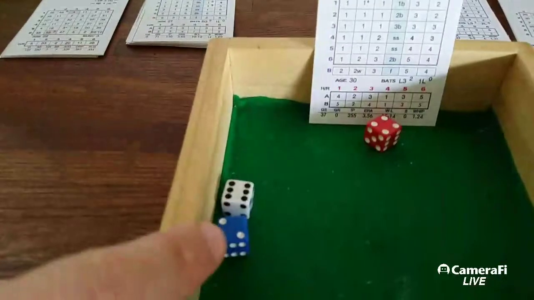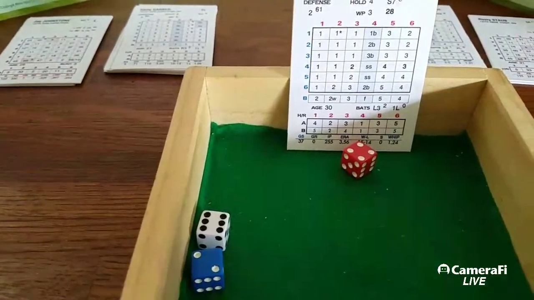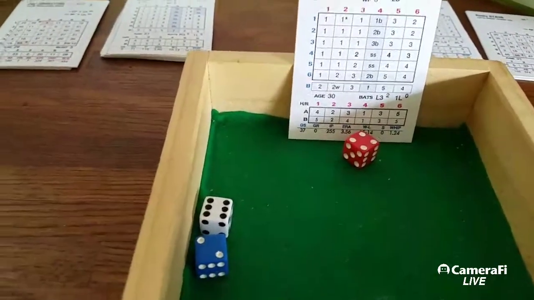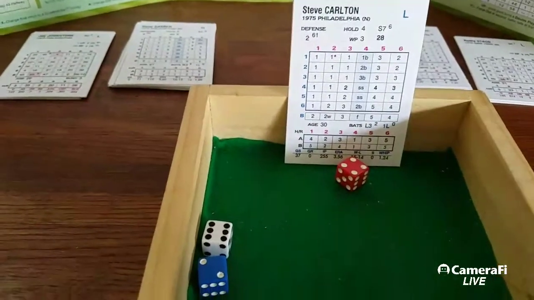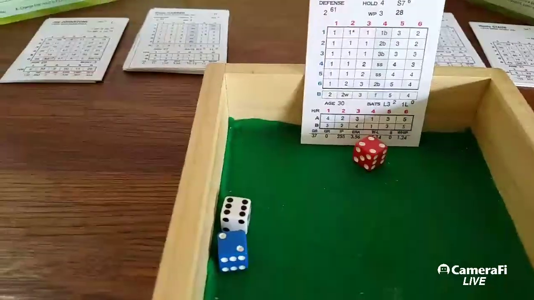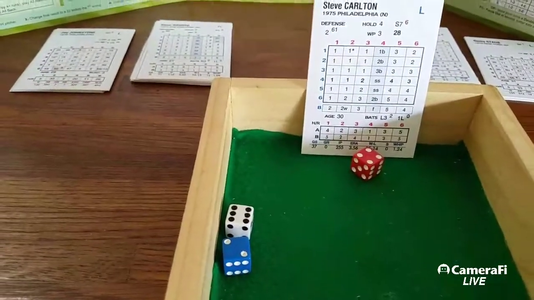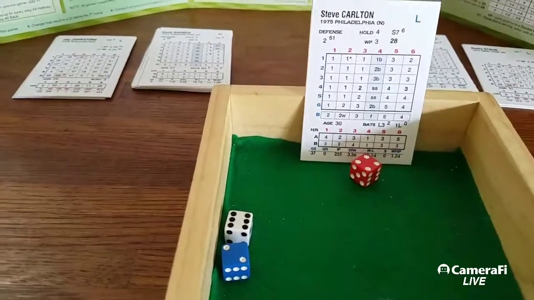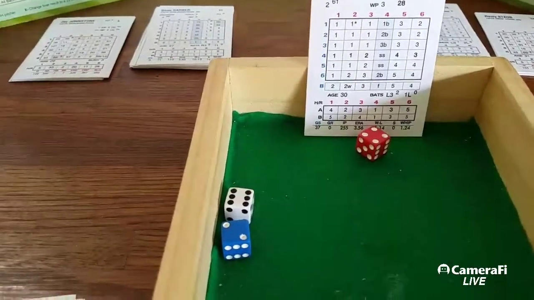So that means the outfielder, who is represented by the blue die, that's a 2, that's the left fielder. That means Luzinski, who's not a very good fielder, has to have a range rating of 3 or higher. He does not. He's got a range rating of 2. So that means it's going to fall in for a base hit.